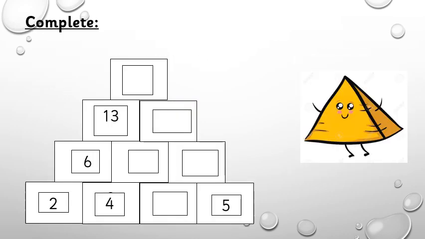Alright, so when we have a look at our pyramid, we have got 2 and 4 at the bottom, which gives us 6. Next, we have to ask ourselves, 6 plus what will give us 13? And 6 plus 7 will give us 13. Now that we've got the 7, we can work out the number at the bottom. Because 4 plus what will give us 7? 4 plus 3.